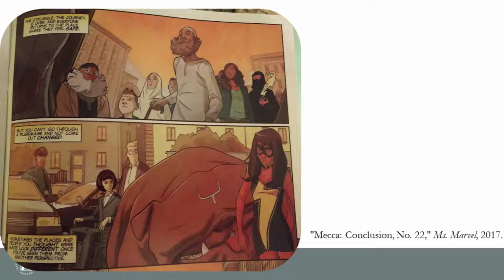And anybody who goes on Hajj will tell you that it is life-altering. And I think a lot of people would just say that is true of travel as well. But of course, Hajj is even more so because of its spiritual quality. Ms. Marvel discusses this and talks about how you're never really in the same place again.